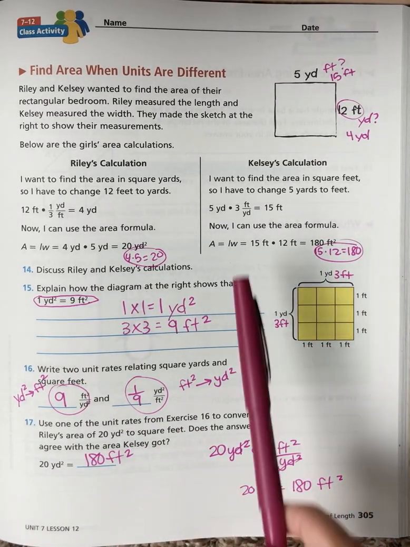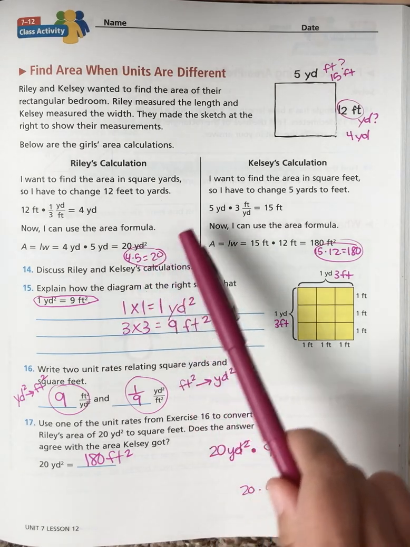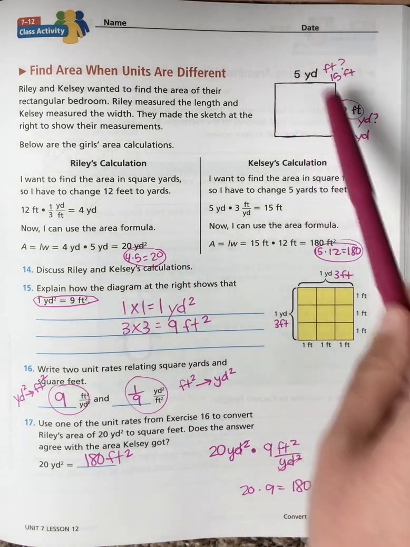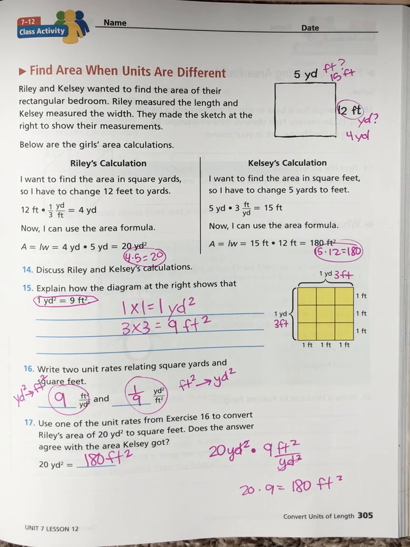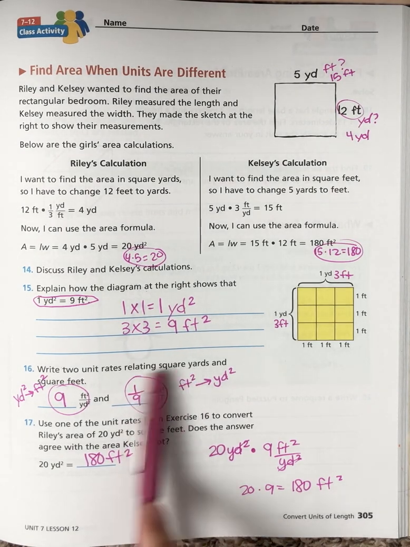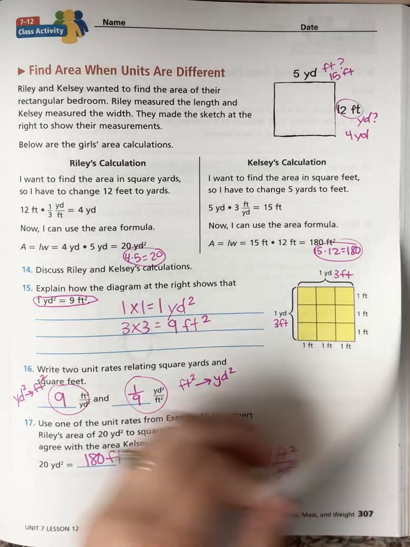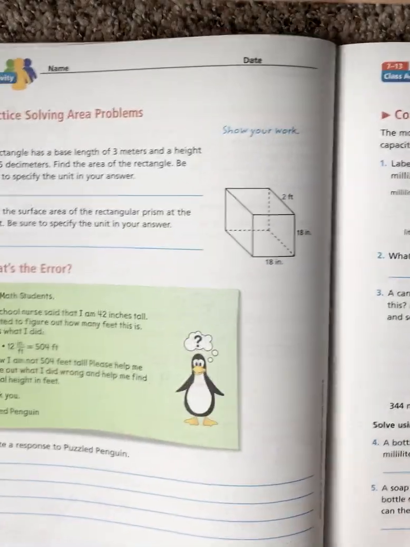Yes. So they both, you can just figure out your length and your width calculation separately, or you can multiply by the unit rate of relating their square yards. All right, we got one more page for our lesson today.